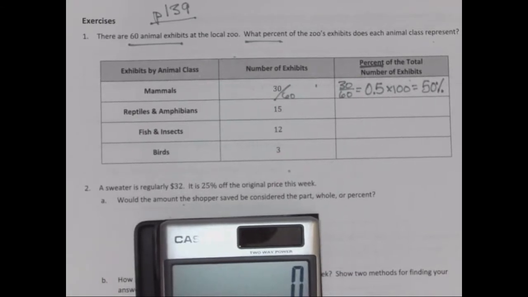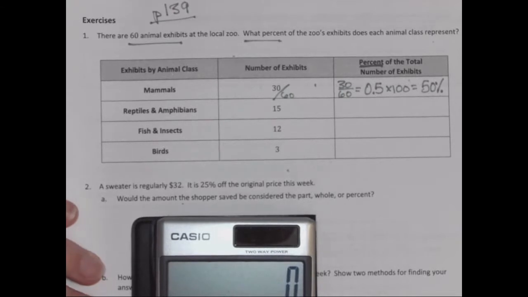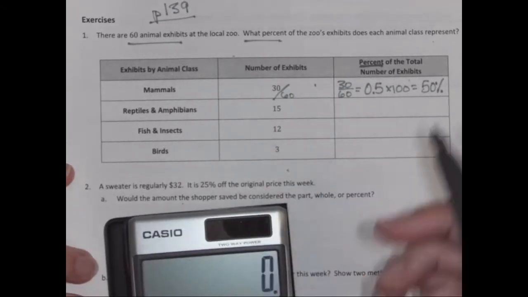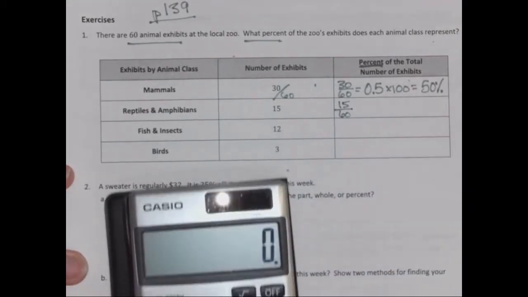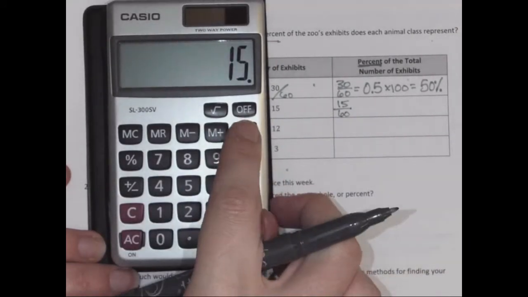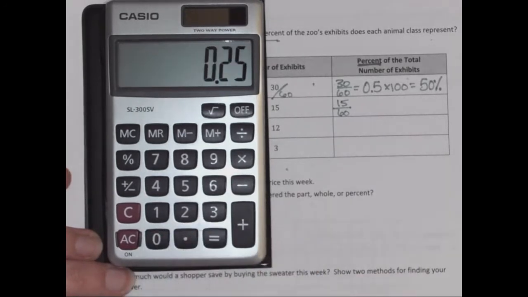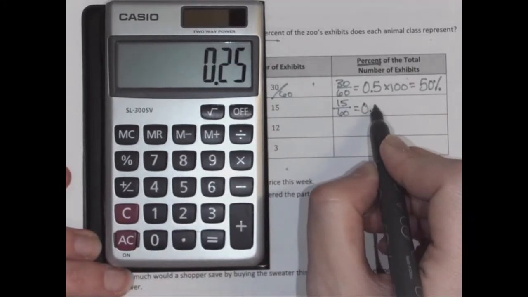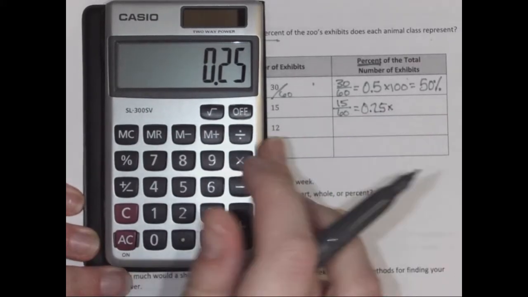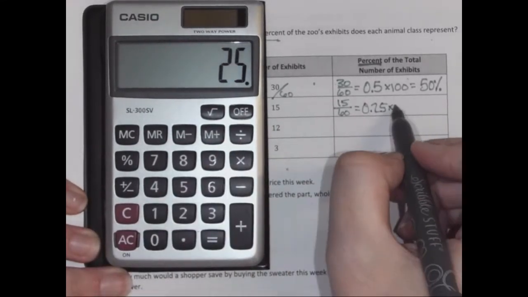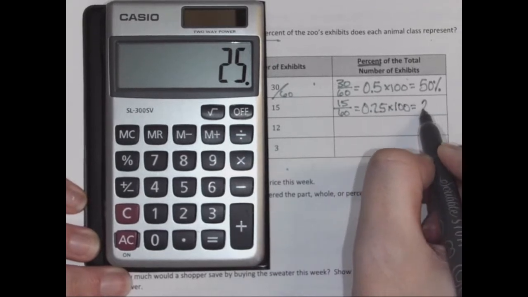So for reptiles and amphibians, the second row in the table, what can I do to find the percent of the total that is reptiles and amphibians? Dewey? 15 over 60. Okay, so we're dividing 15 by 60, and what do we do to turn that into a percent? Times 100. And we got 25%.